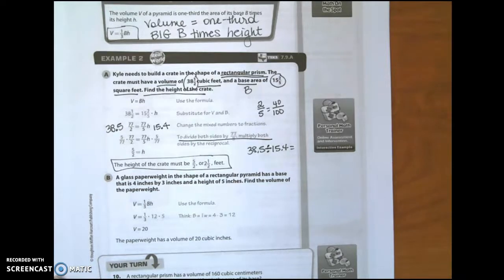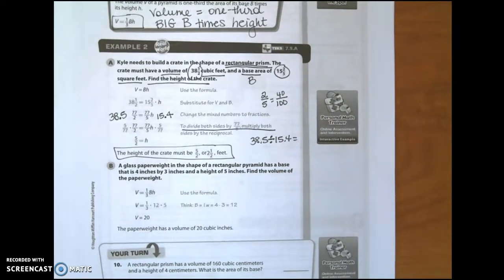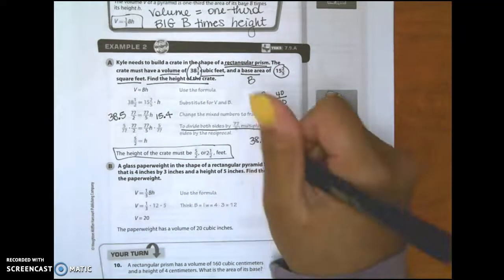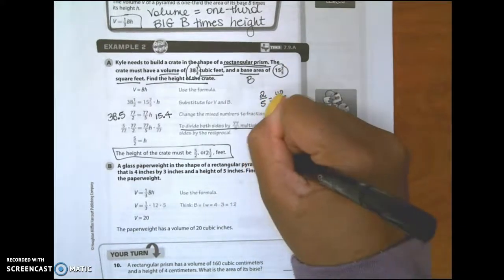That can be as a decimal. Look at the next answer that they give me. They say 5 halves, or 2.5. 2.5 is what? 2.5. Thank you.